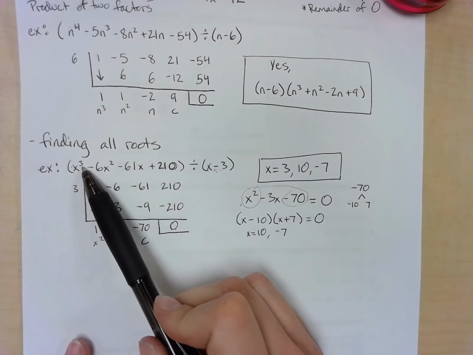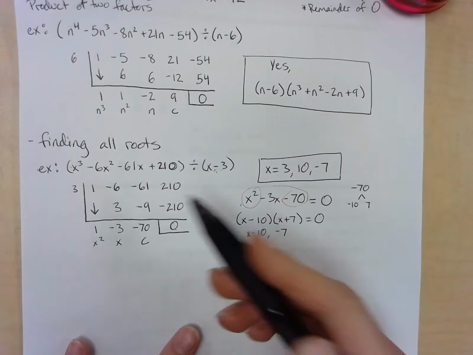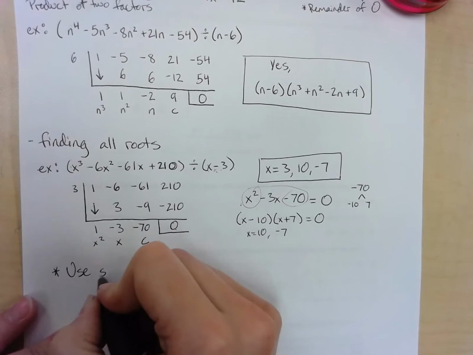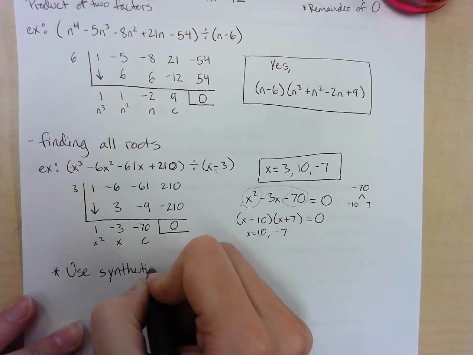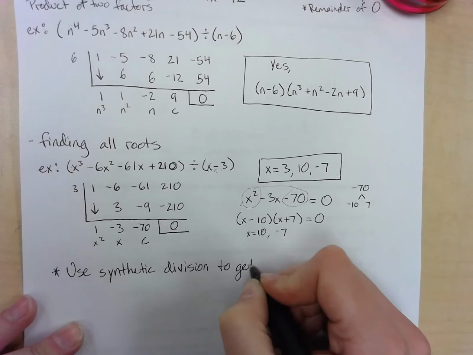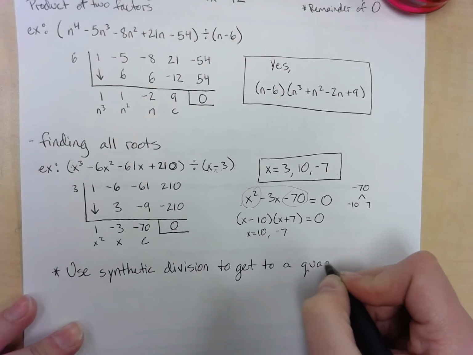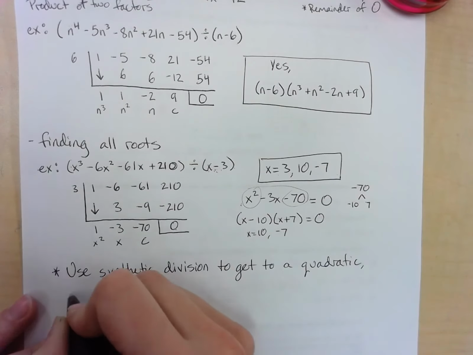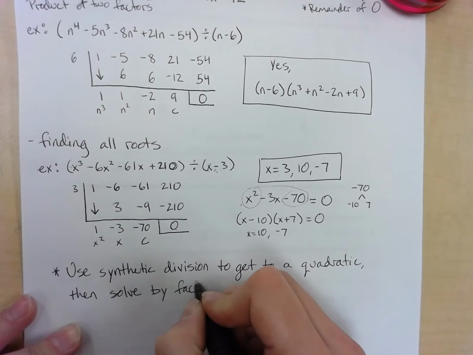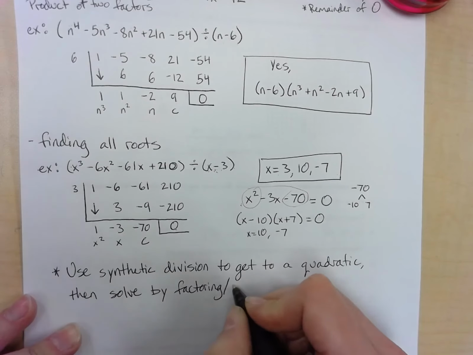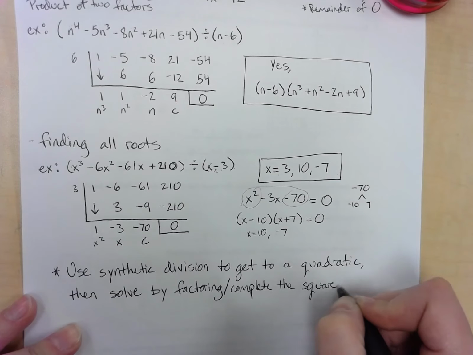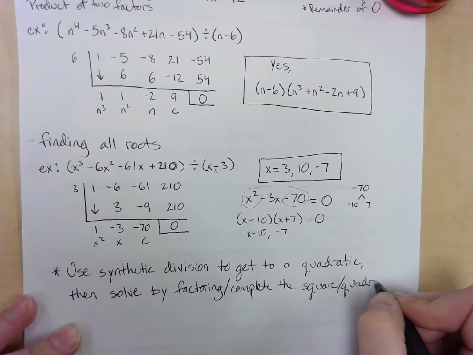The degree was 3, so by the fundamental theorem of algebra, I should have 3 solutions anyway. So basically, moral of the story for this section is use synthetic division to get to a quadratic. And then you're going to solve by factoring or complete the square or quadratic formula.